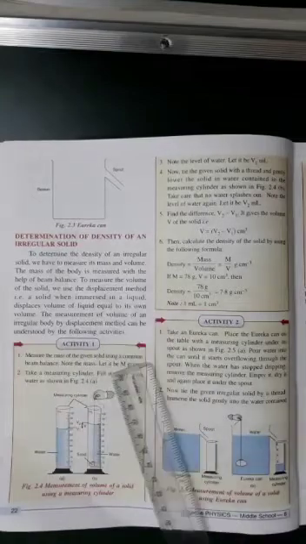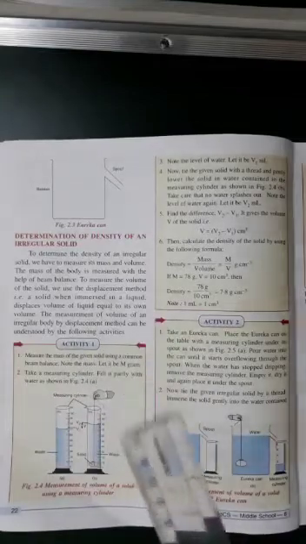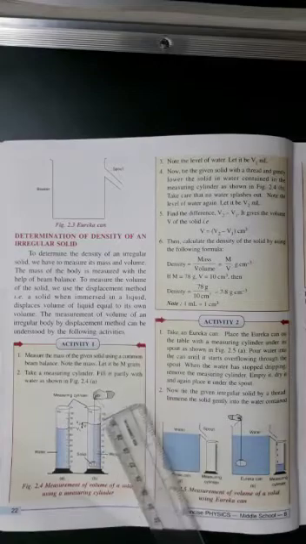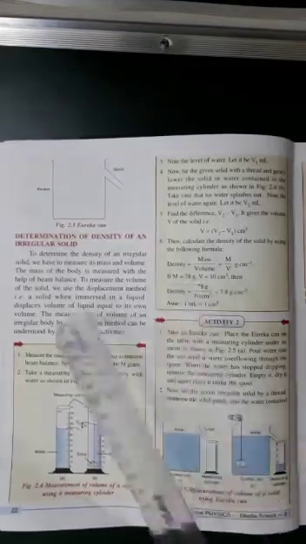My next topic for today is determination of density of an irregular solid. Irregular means it doesn't have any particular shape or size. Like a stone, if I give you, how will you measure the density of the stone? To determine the density of an irregular solid, we have to measure its mass and volume. The mass of the body is measured with the help of beam balance. And to measure the volume, we use the displacement method.